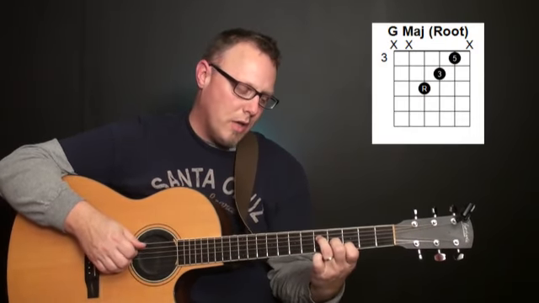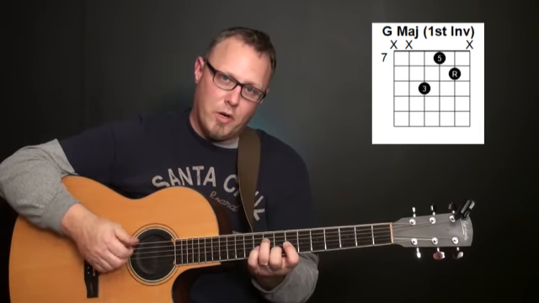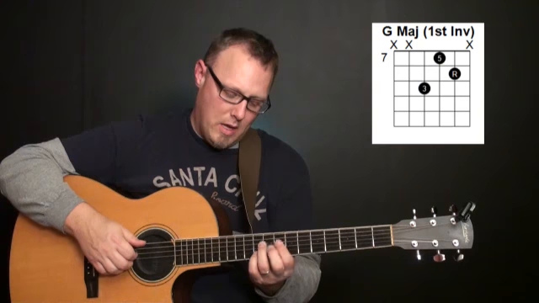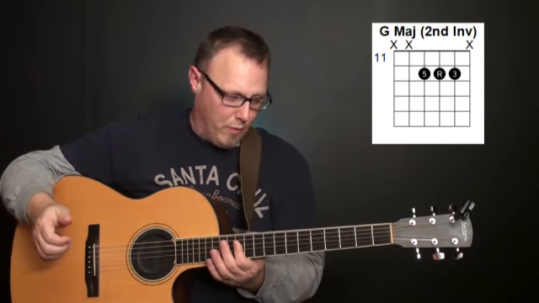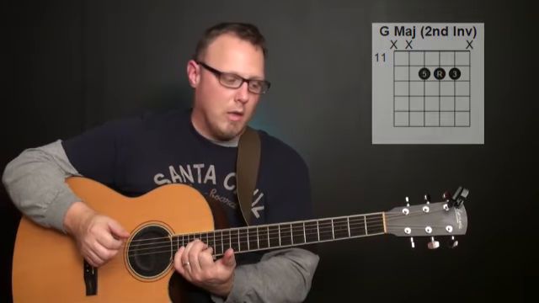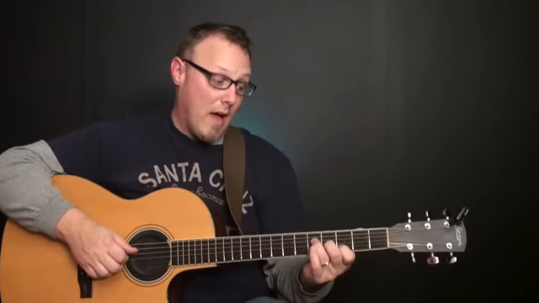And so let's run those again. We've got major root position, then we've got first inversion with the 3rd in the bass, and then we've got second inversion with the 5th in the bass. All right, and if we started over, we'd just be back an octave up from where we started. All right, now that's the major.